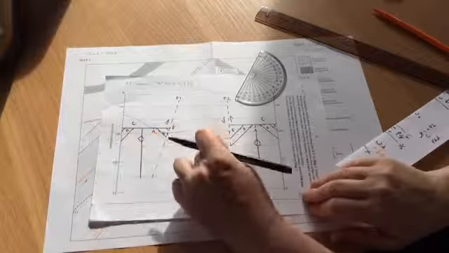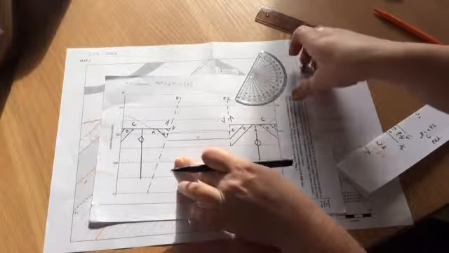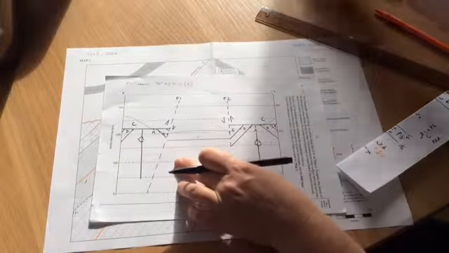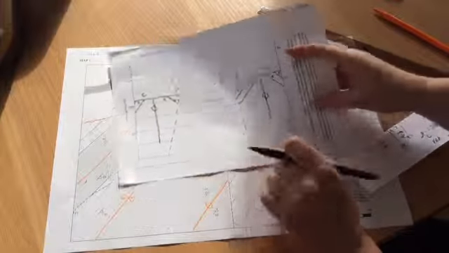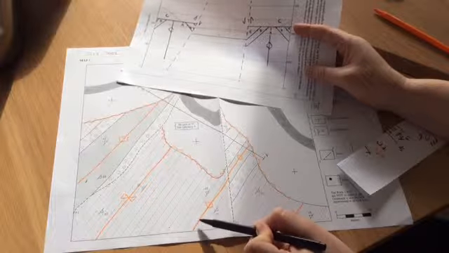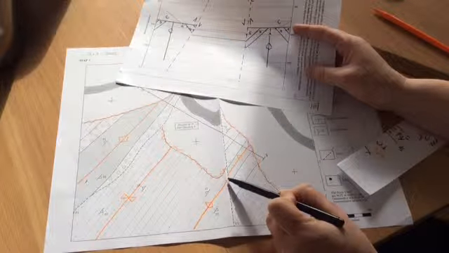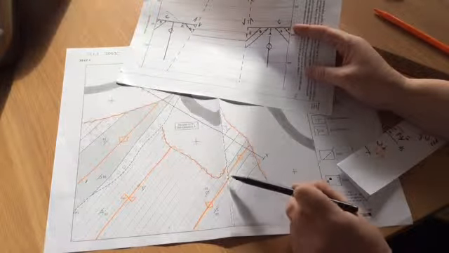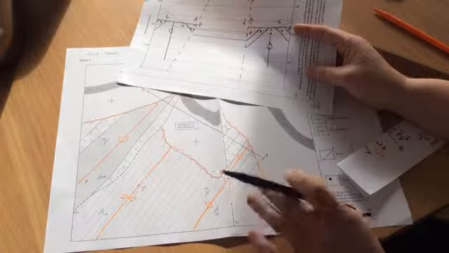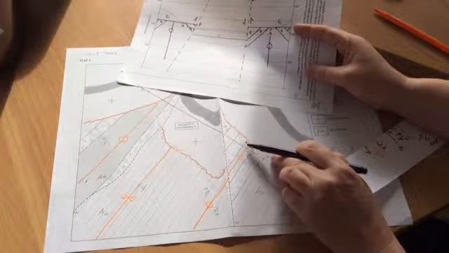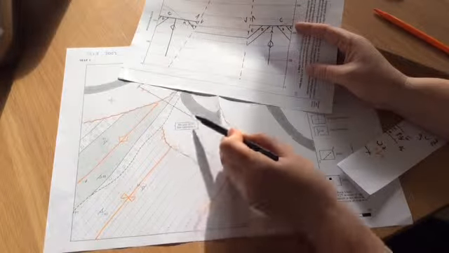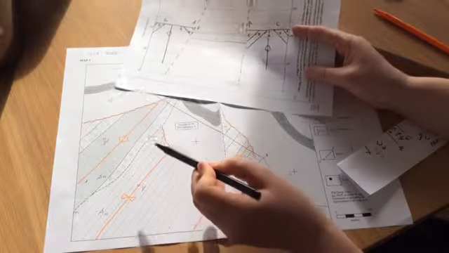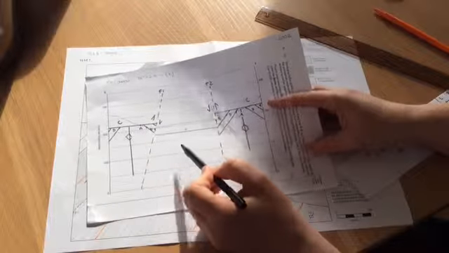Right, this middle bit here, a bit more complicated, but we can use all the information on the cross section to work out what the structure is going to be down here. This fold axis gets stopped by F2, so I'm going to ignore that one. It would never make its way onto the cross section, whereas this one would. So I'm expecting to have a synform in this area here.